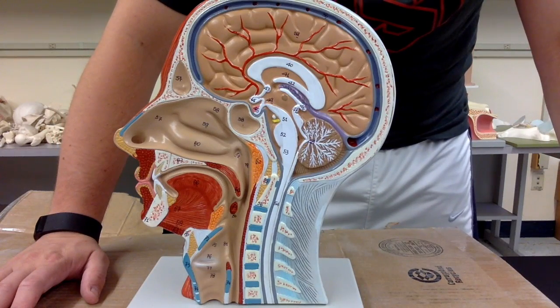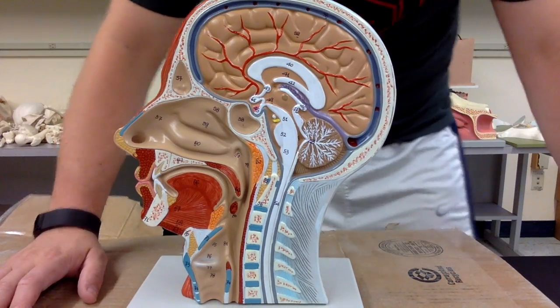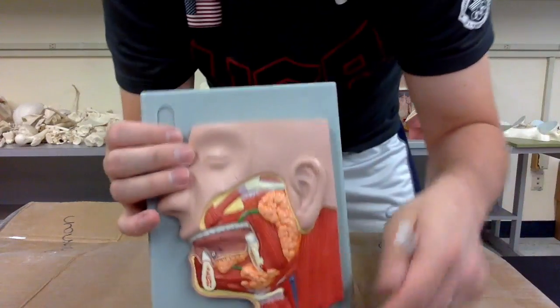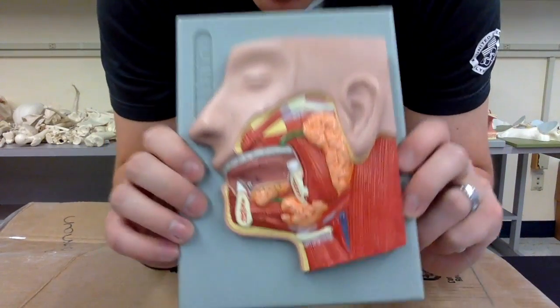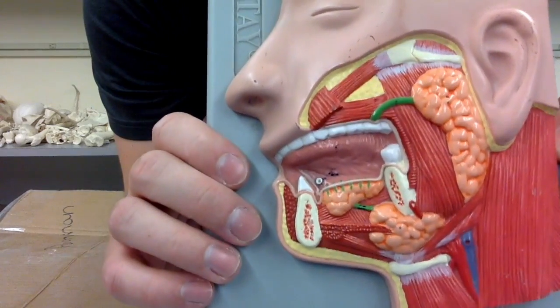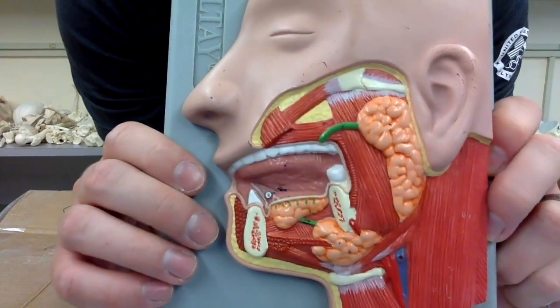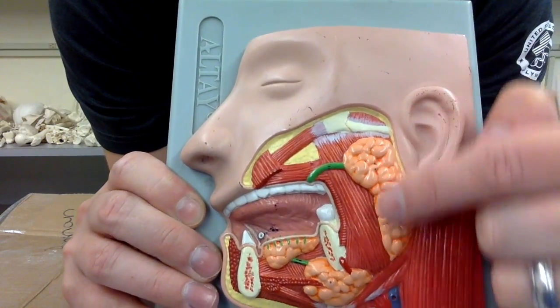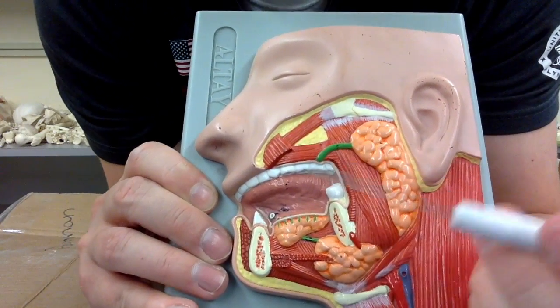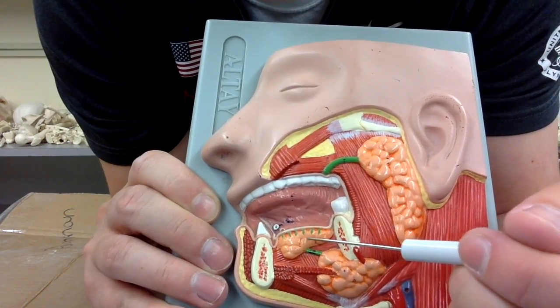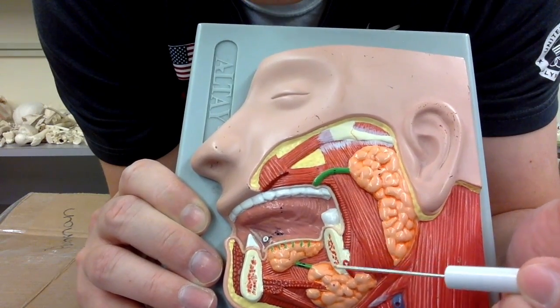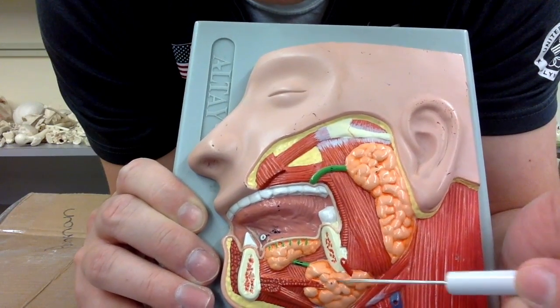Next we have our salivary glands. In your salivary glands we have a specific model for those. I'm going to bring in this guy. So this is your salivary gland model. Bring it very close. Directly in front of the ear, we have the parotid salivary gland. Directly underneath the tongue, we have the sublingual salivary gland. Directly underneath this cut mandible, you have the submandibular salivary gland.